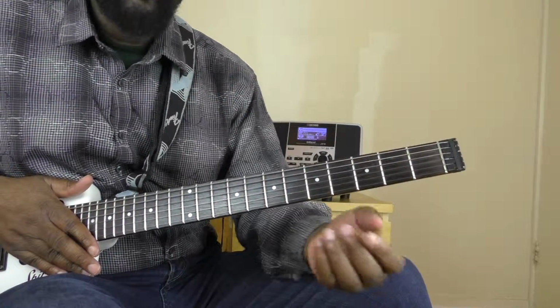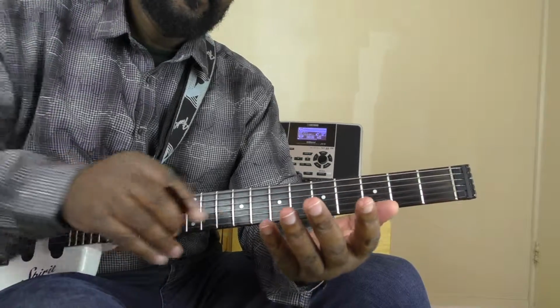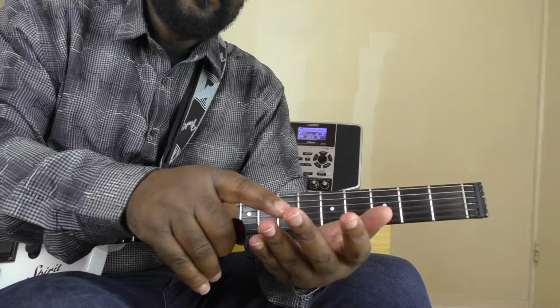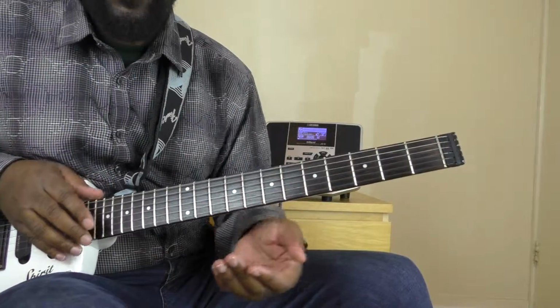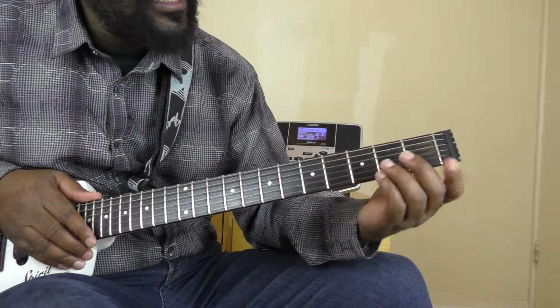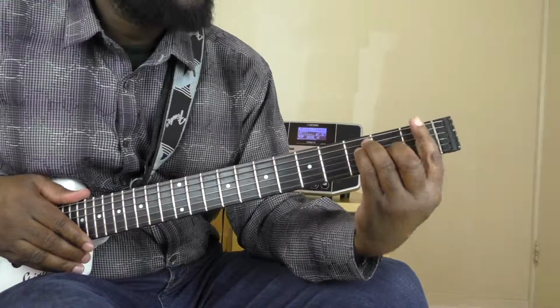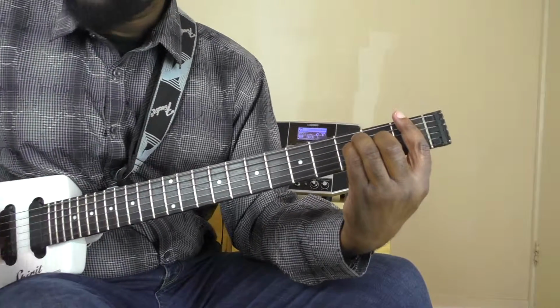Now we want to move from 1 to 4. The fourth chord in the key of C is, if you count from C, C, D, E, F. F is the chord there. So the F that is underneath this C is this F here. Let me just fret it, and then we can talk about it. This is not an open chord.